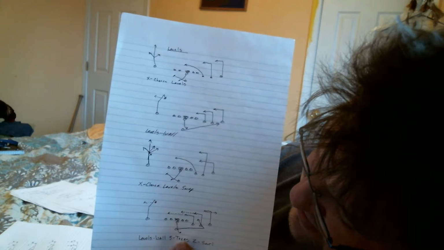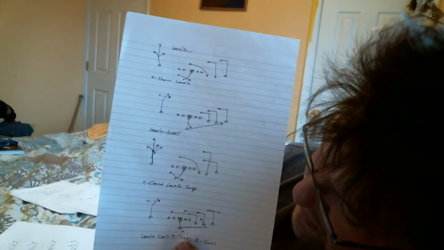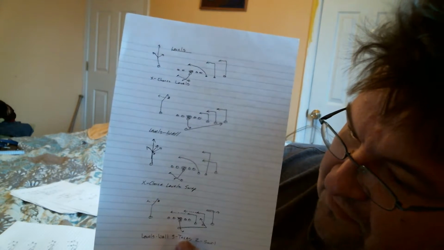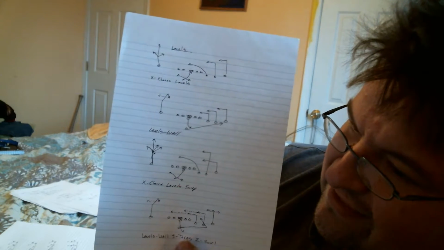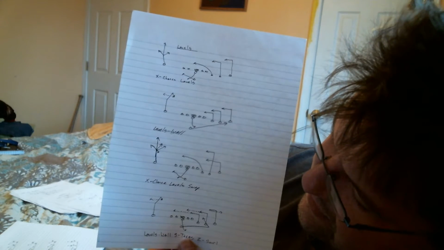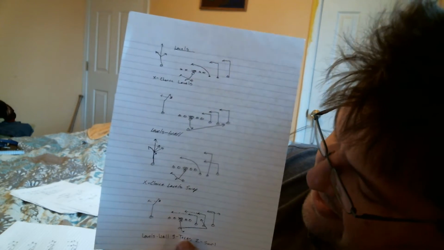Now the outside receiver, Z on the trips side, is what he's going to call a swirl. He's going to run his 10 to 15 yard in, except after 3 steps of running an in route on that variation of depth, he's going to plant his foot. He's going to punch it to the outside.